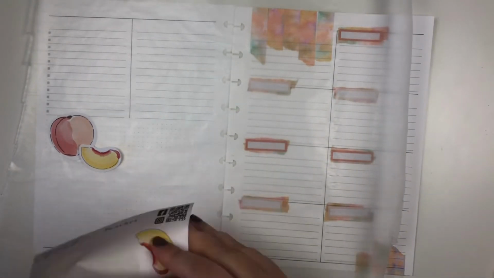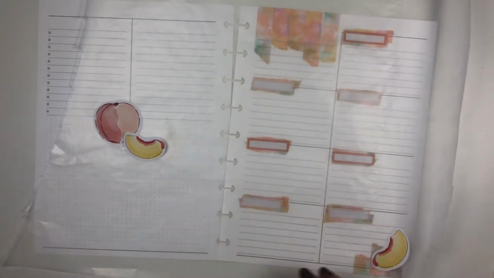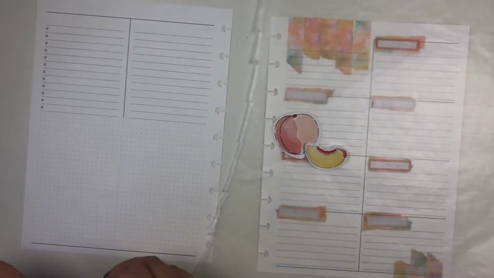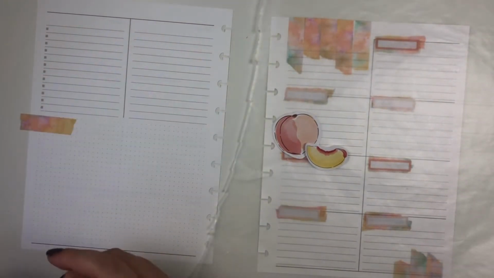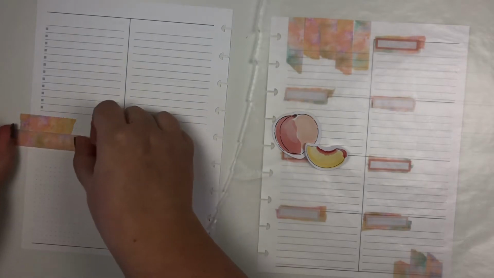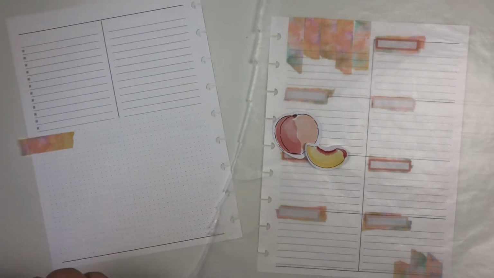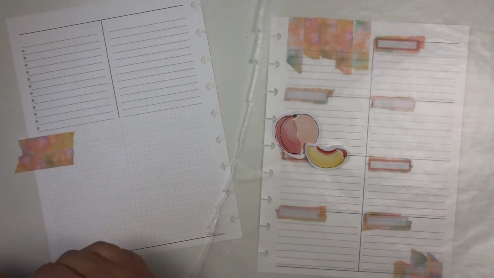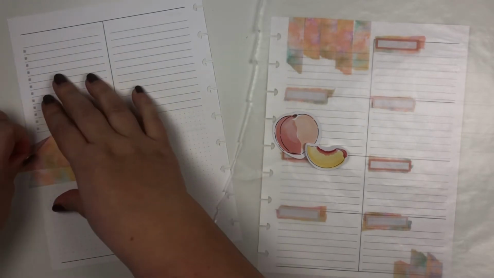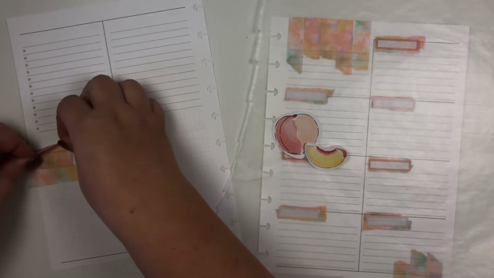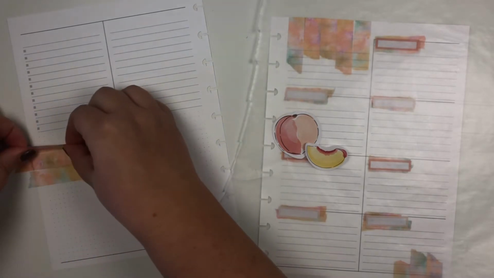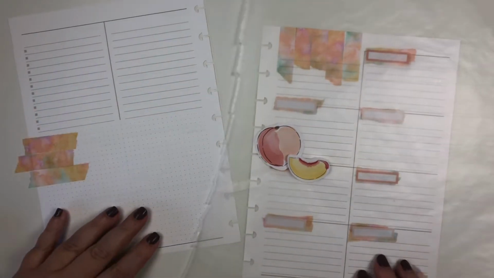Now I'm grabbing my peaches. I love this sheet. I ended up using the entire sheet with confidence because I just ordered another sheet of peaches. So I was like, let's just go all in. Just peaches everywhere. I've done this technique before where I've added washi tape to the sides, kind of like bleeding out into the page or from the top of the page. And I love the impact of it.